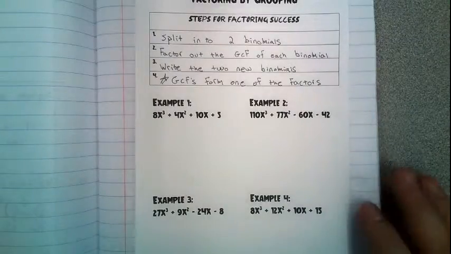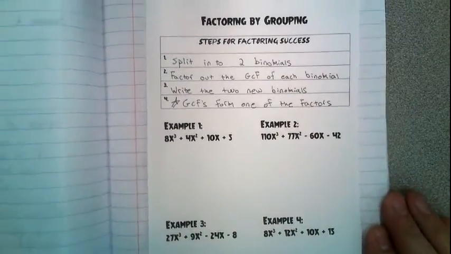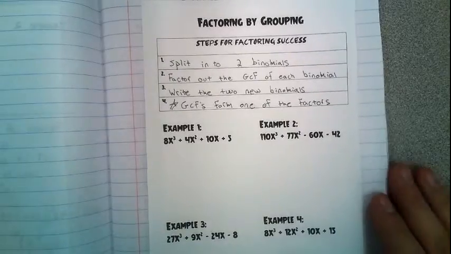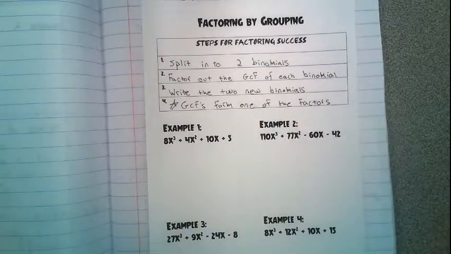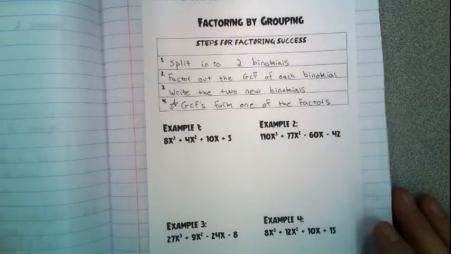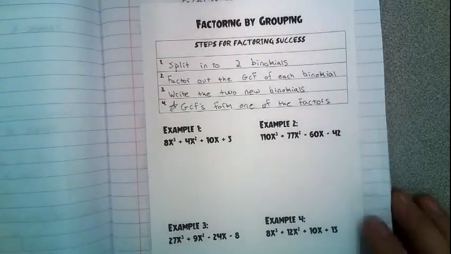Our final entry, before you're ready for the end of unit test, is factoring by grouping. This is a method to factor polynomials that have 4 terms, and it's a really neat method. So what you're going to do is write down these steps first as I speak them out.